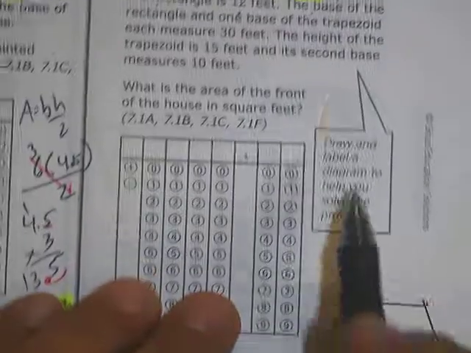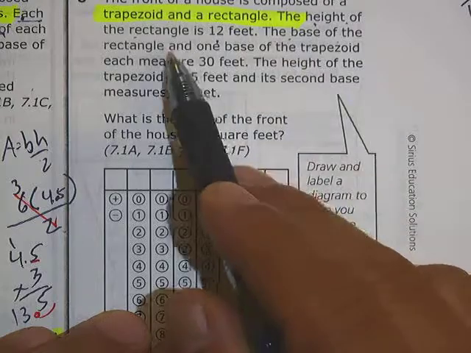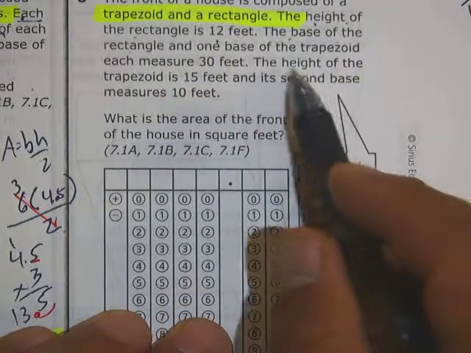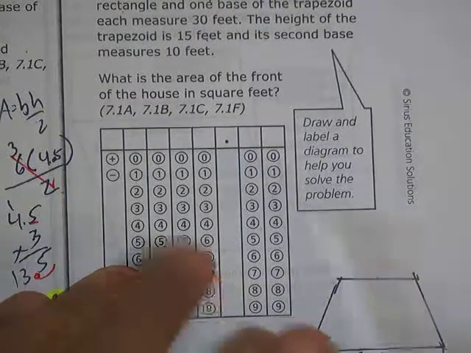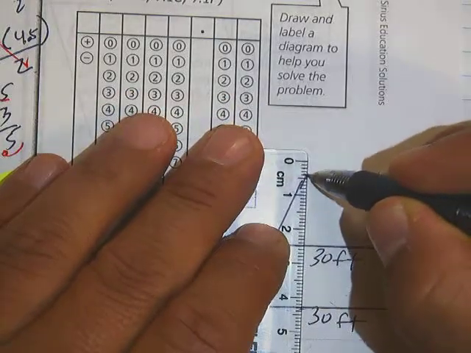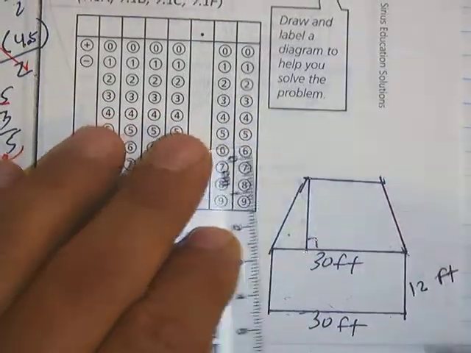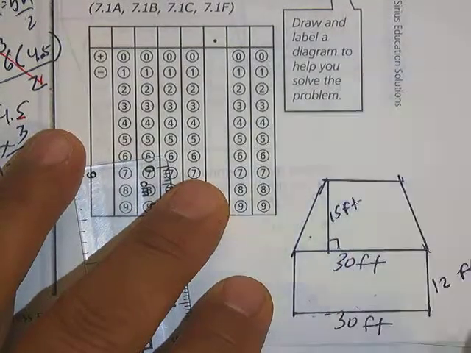The base of the rectangle and one base of the trapezoid each measure 30. So the base of the rectangle, if this is 30, well, by rule, a rectangle has two parallel, congruent lines, and so that means this one is also 30. And it happens to be one of the bases of the trapezoid. That's why it says there, the base of the rectangle and one base of the trapezoid each measure 30.